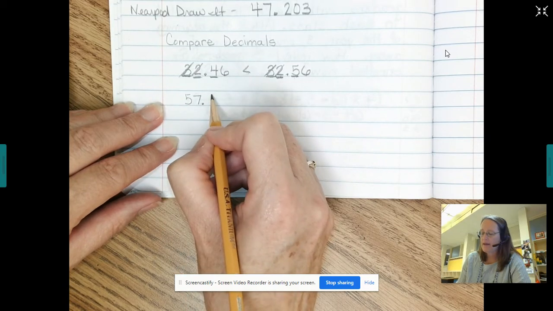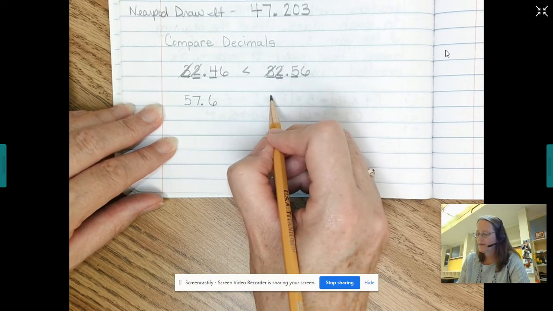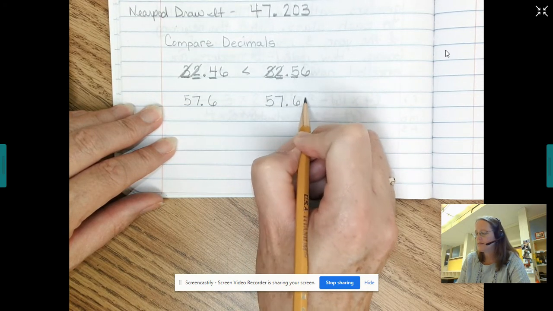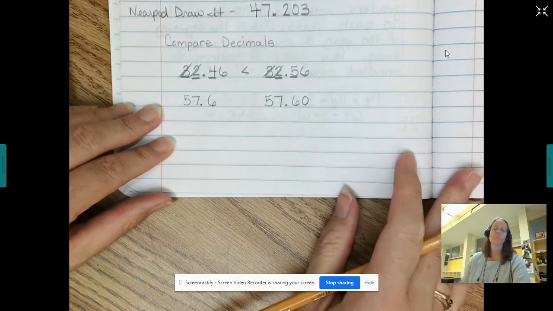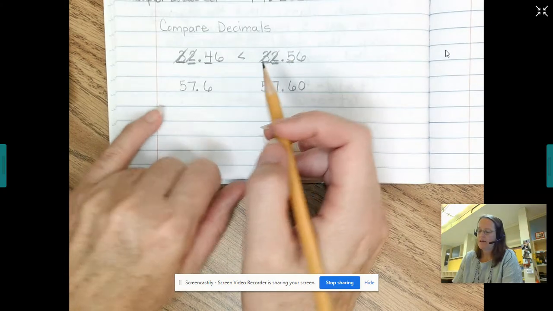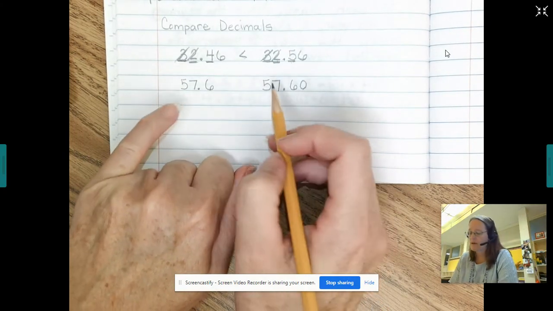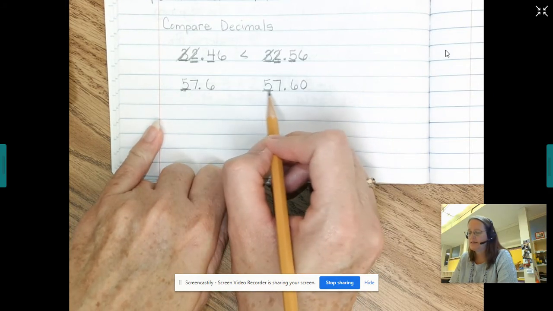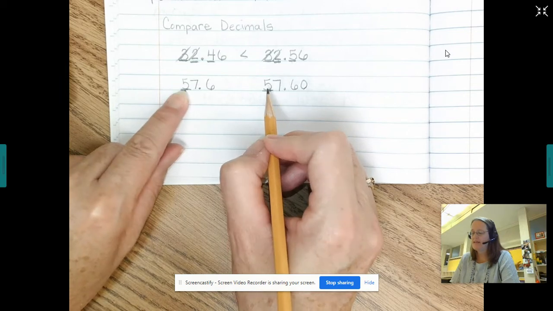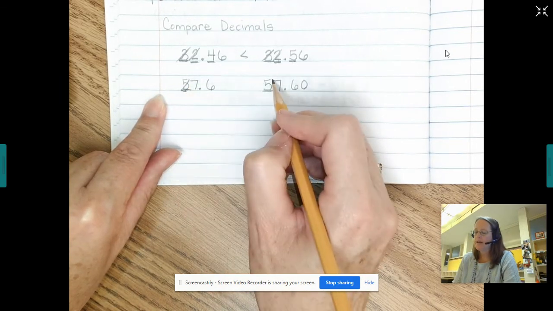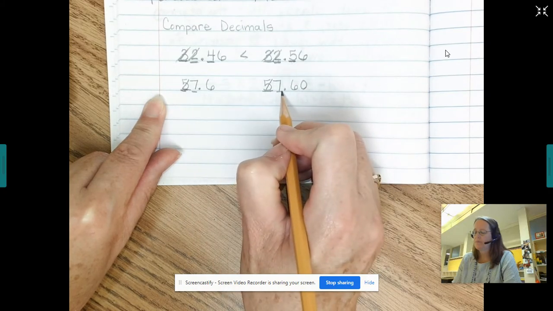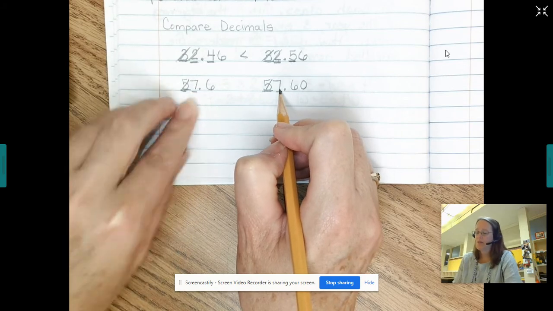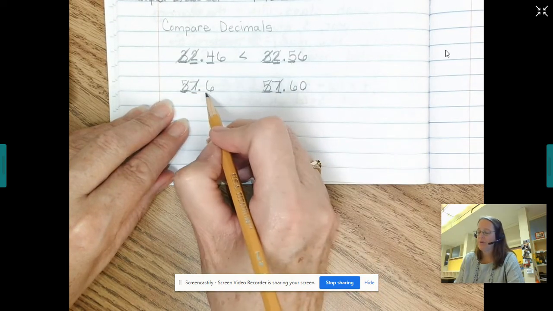57 and 6 tenths is what? Then 57 and 60 hundredths. This ought to be interesting. Start in the biggest place value. We have to compare the same places, so we're going to start in the tens place. The tens and the tens. I have 50 and 50. Mark it out and move it over. I have 7 and 7. They're the same. Mark it out and move it over.